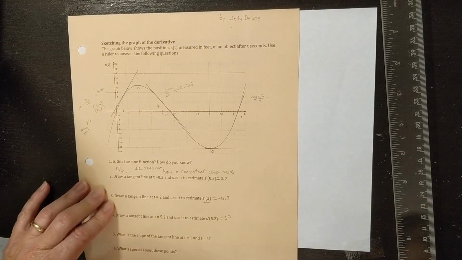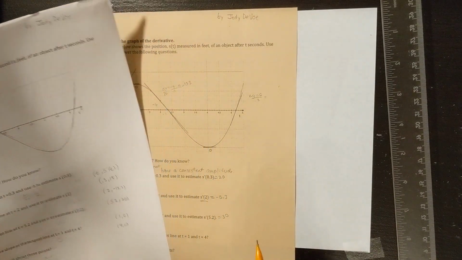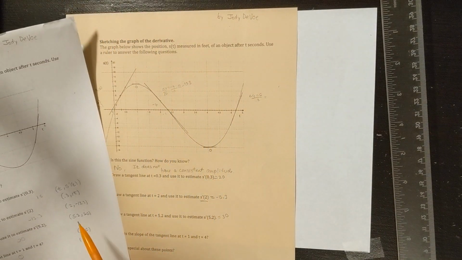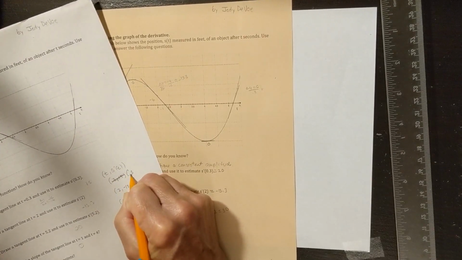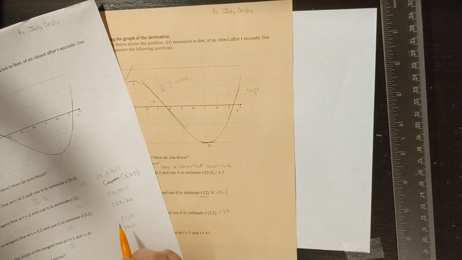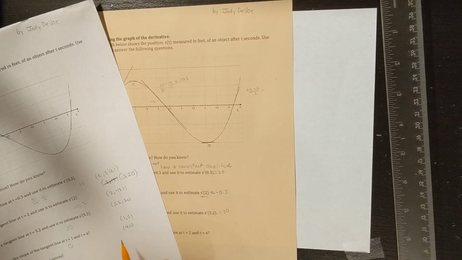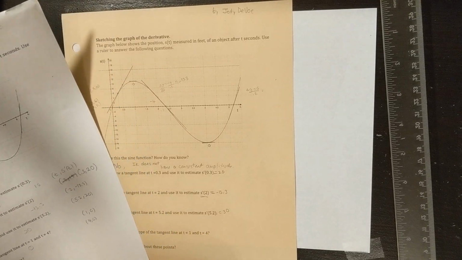So did I write these down somewhere? Oh, here, I wrote them down on this sheet, so that's fine. What did I get? Did I get the same values? I said that 0.3, I got 15 there. I got 20 this time. That's okay. 0.3, 20, 2, negative 13.3, 5. I got 20 that time. I got 30 that time. Okay. 1, 0, 4, 0. Okay. What's special about these points?